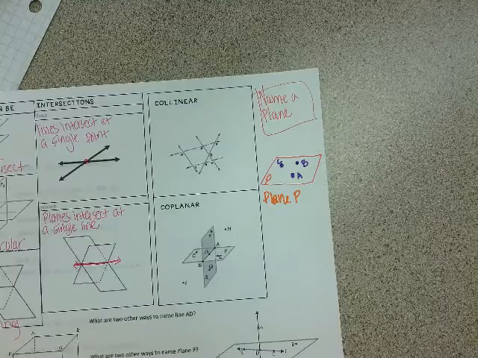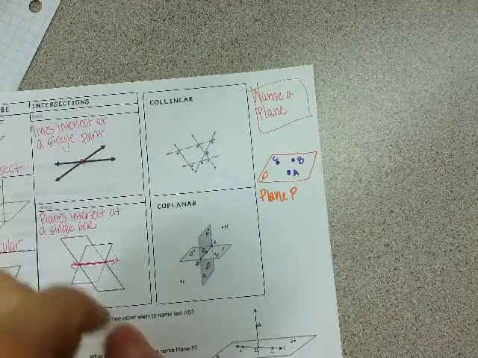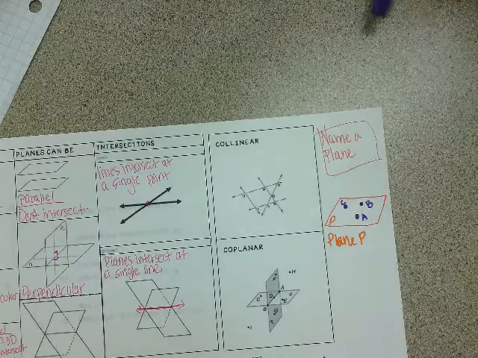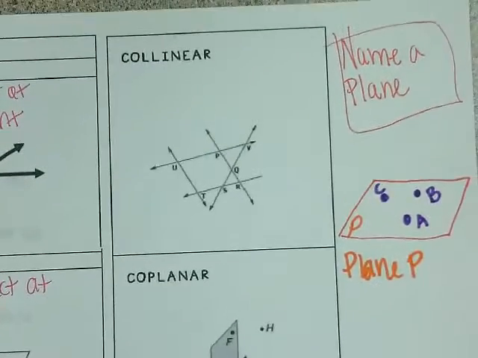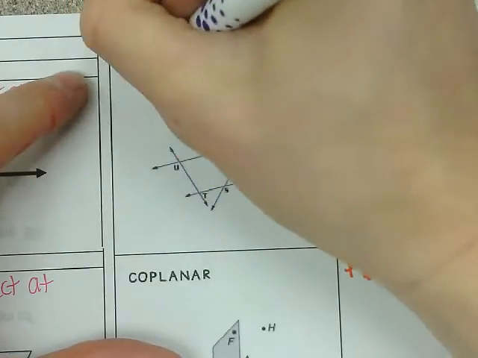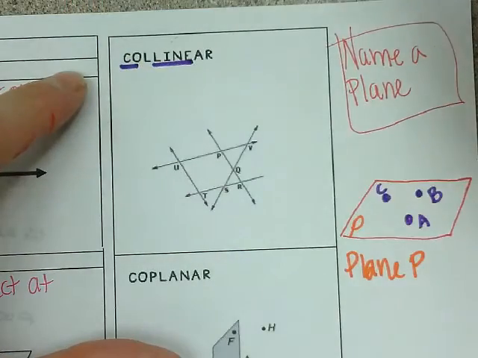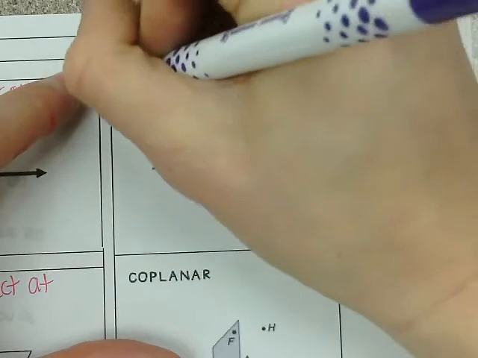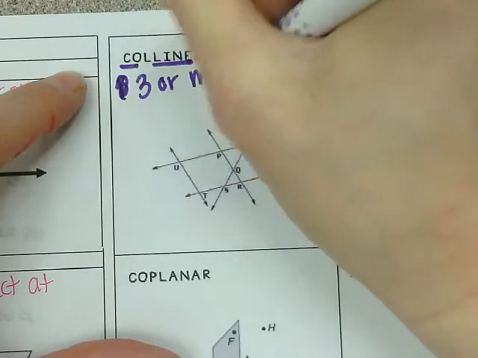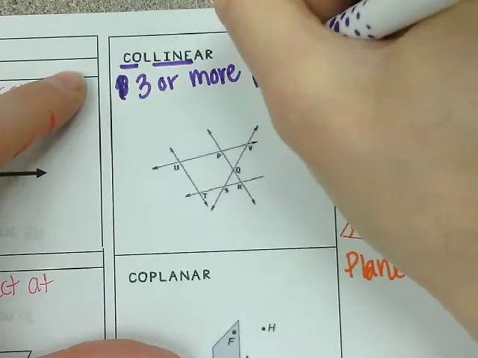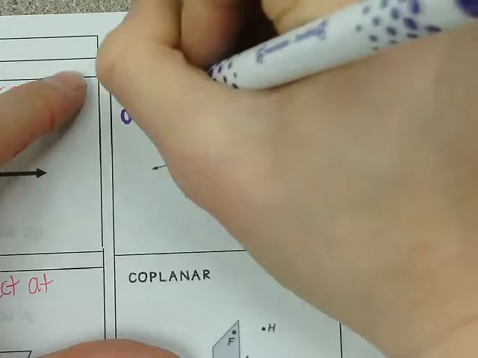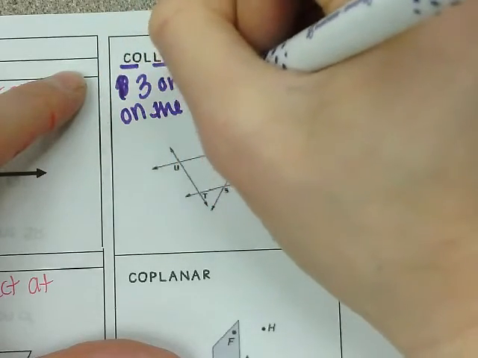All right. So let's figure out what collinear means, and then maybe we can figure out what non-collinear means. So collinear. So co and line. So we have 3 or more points on the same line.